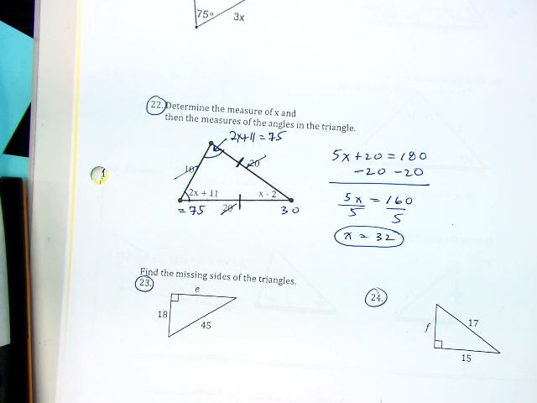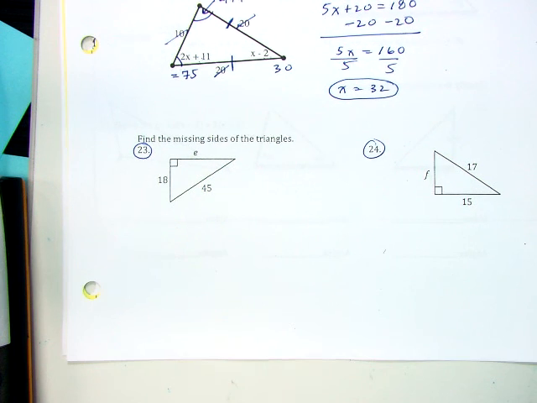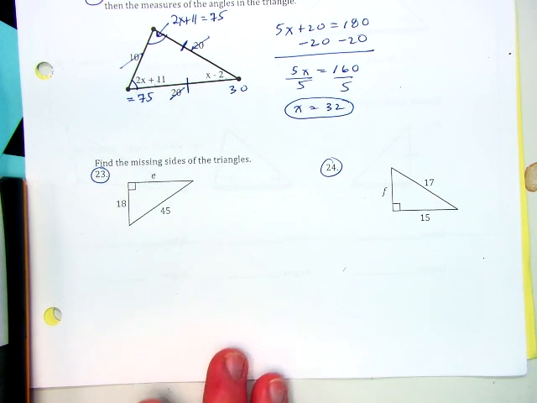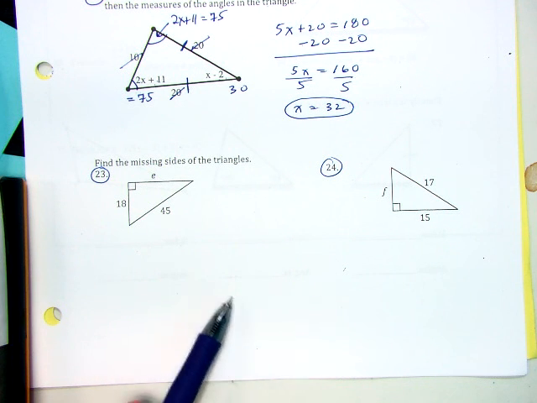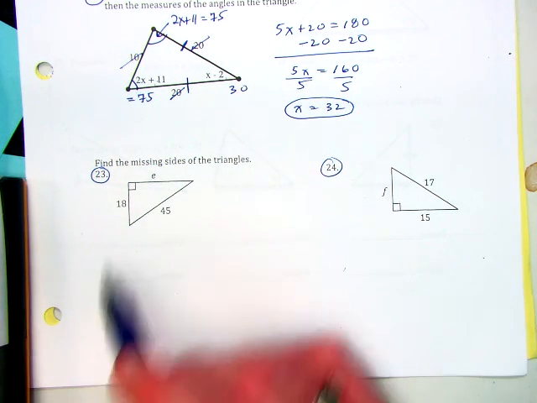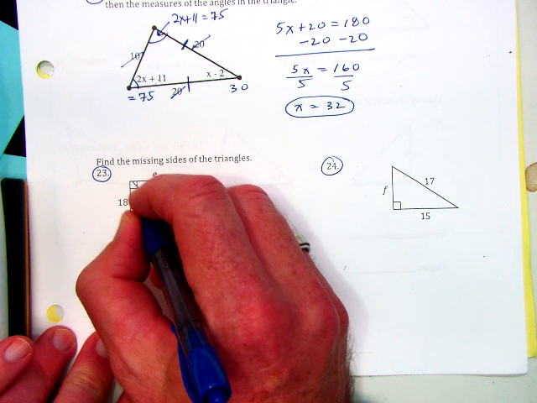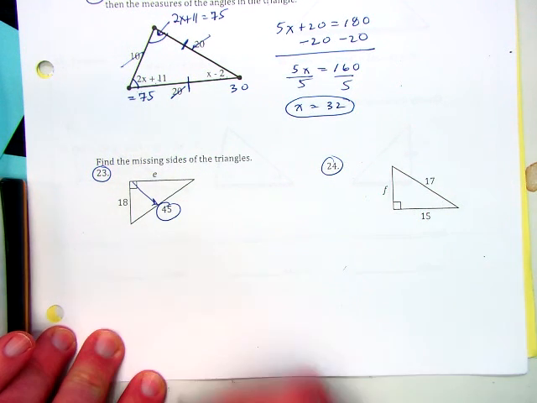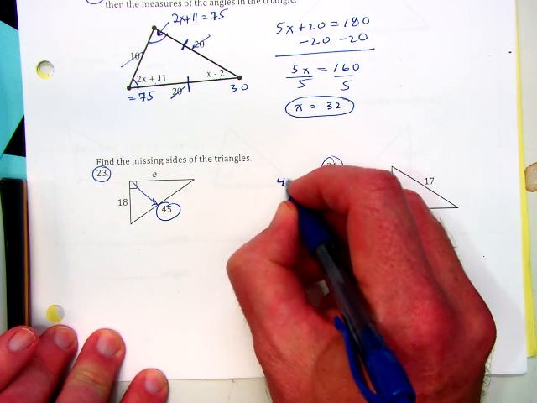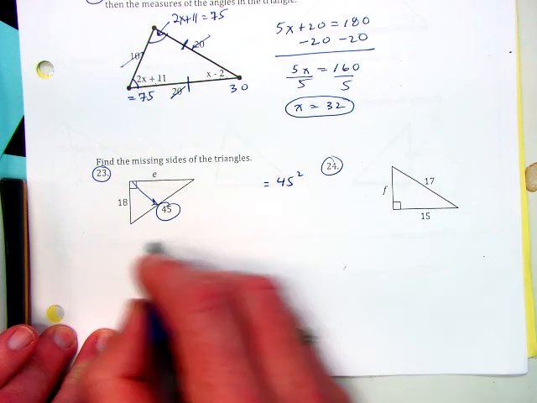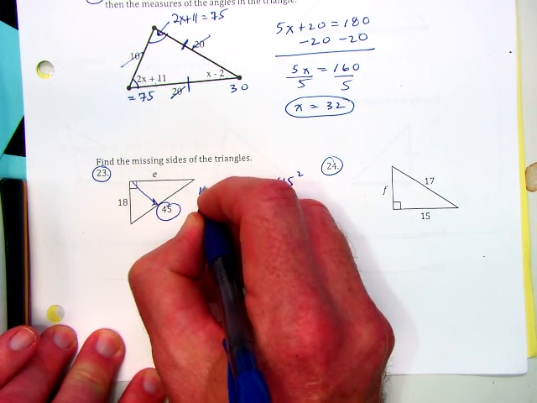Okay? All right, so I'm going to look at 23 and 24. We have right triangles there, and if we're asked to find the missing sides, remember how we're going to go about doing that is using Pythagorean. And of these three, which one is our hypotenuse? Well, it's opposite the right angle, so it's 45. So that's what I'm going to leave by itself. So I get 45 squared is equal to 18 squared plus e squared.